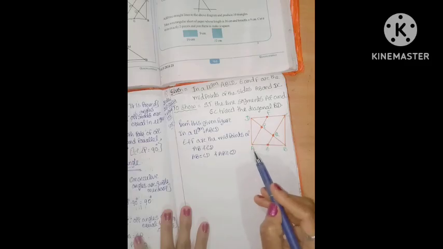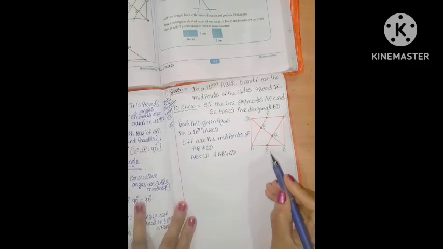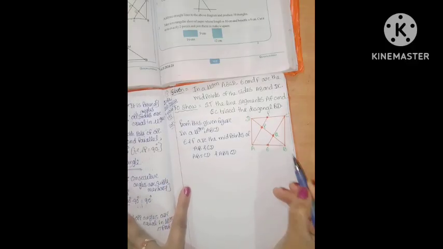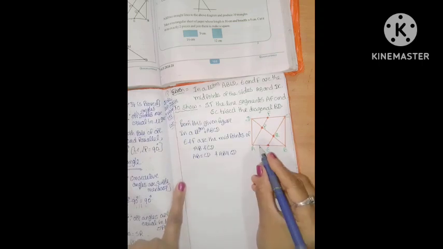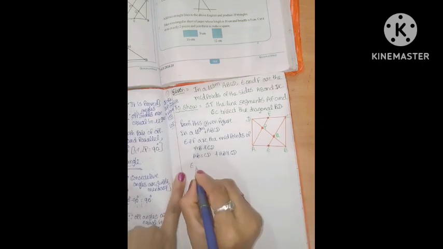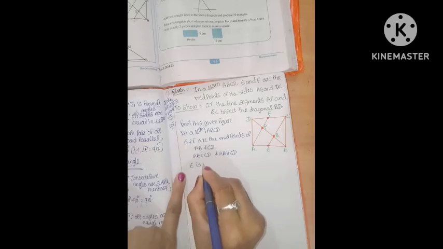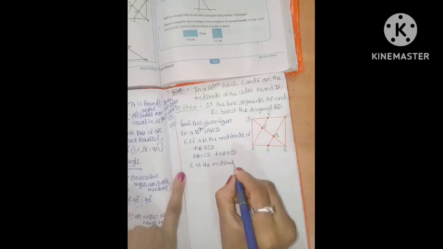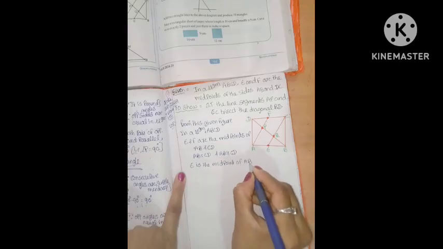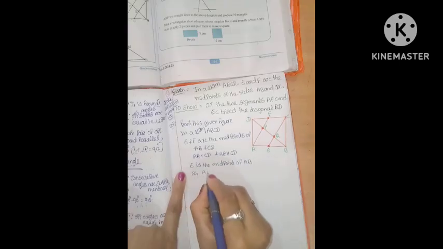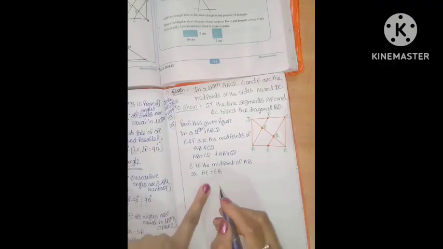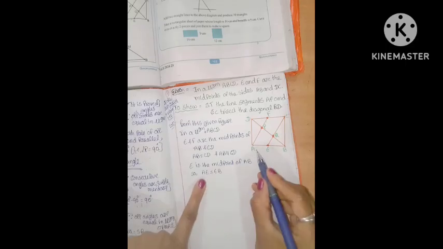Next, here E is the midpoint of AB, so AE equals EB. Why is it equal? Because it is the midpoint, so these two sides are equal. You write that point here: E is the midpoint of AB, so AE is equal to EB. So AE equals half of AB.